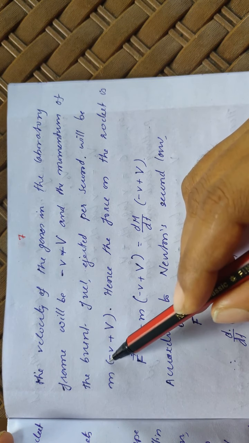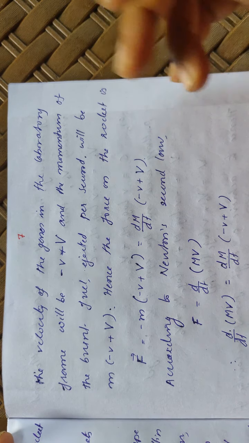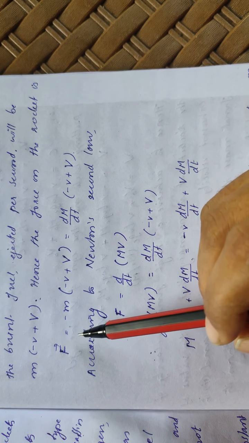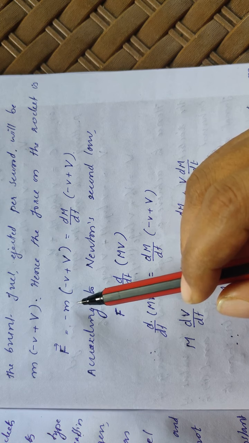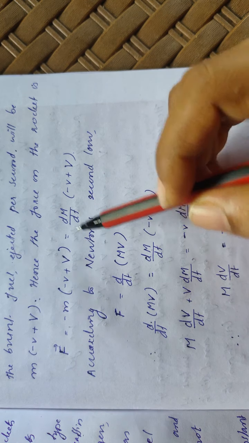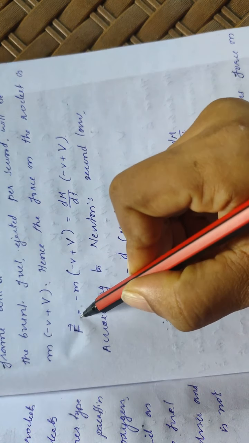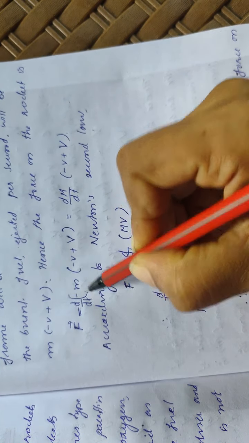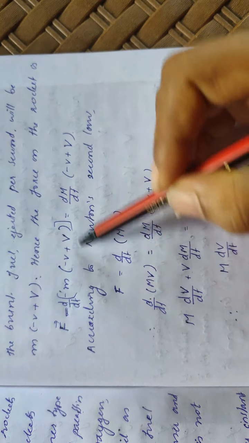Hence the force on the rocket can be represented as F is equal to the rate of change of momentum, d by dt.